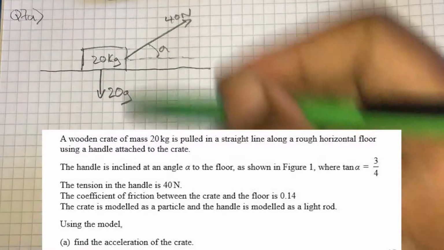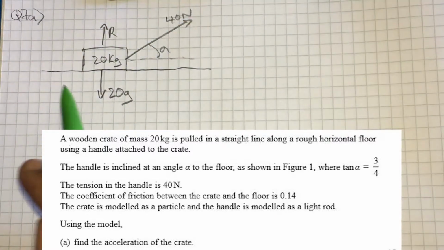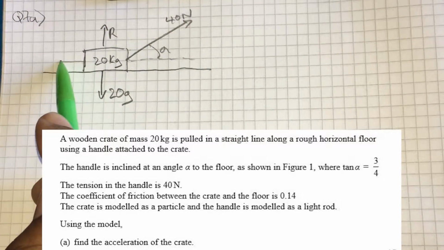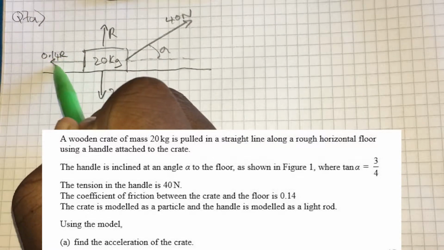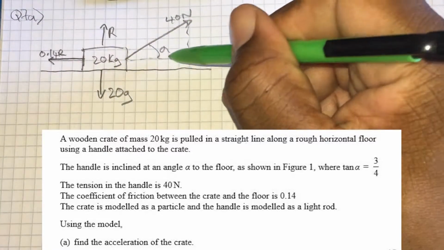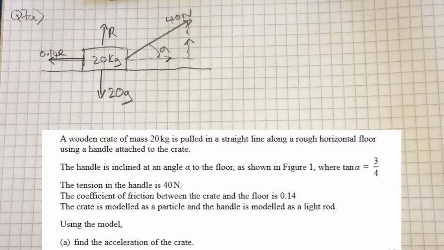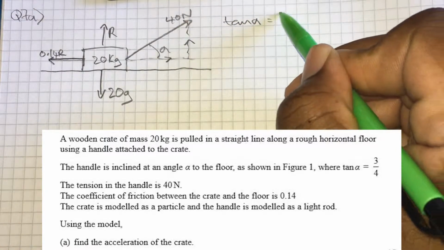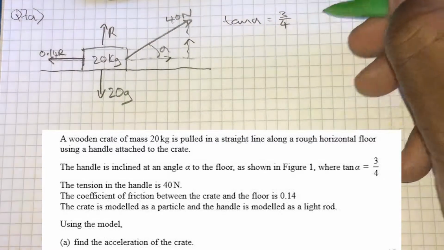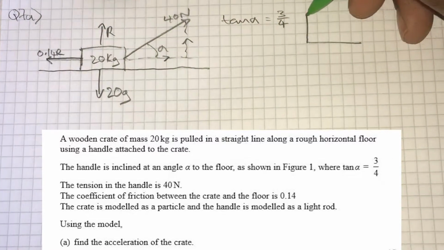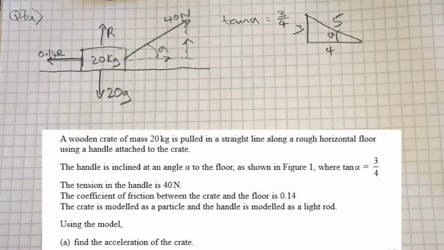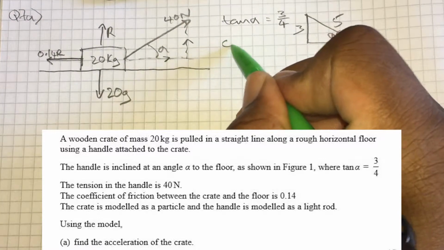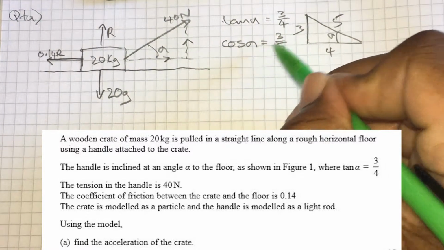The angle is alpha. We've been told, well, let's get the reaction force on first. We've been told that the friction, or the coefficient of friction, is 0.14. So that's 0.14 multiplied by the reaction force. And then we have these horizontal and vertical components. We've been told that tan alpha is 3/4. So using our standard triangle, we can get expressions for cosine alpha and also for sine alpha. And that's going to be 3/5 for cosine alpha and 4/5 for sine alpha.